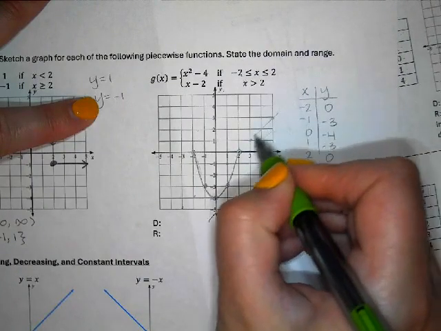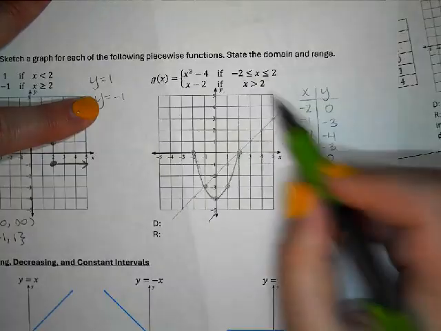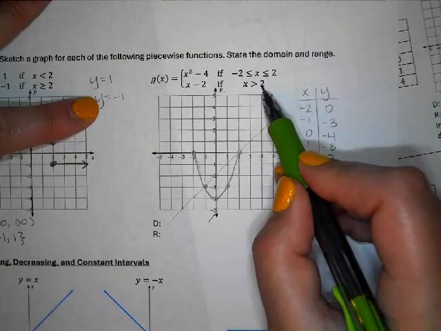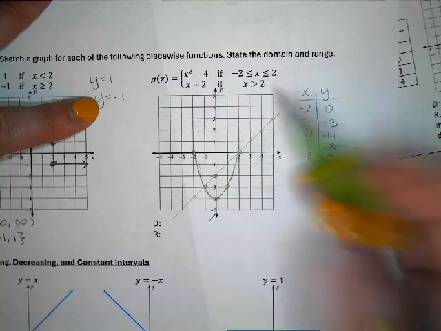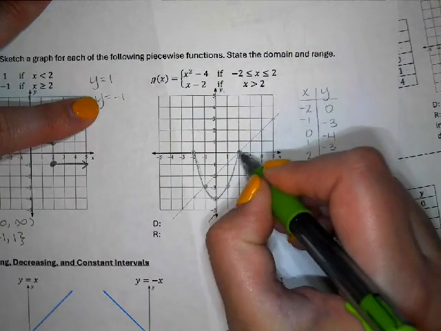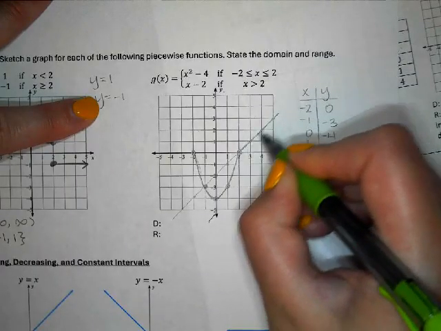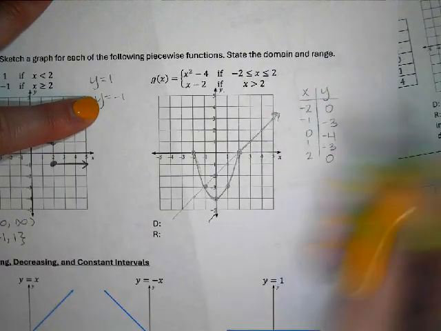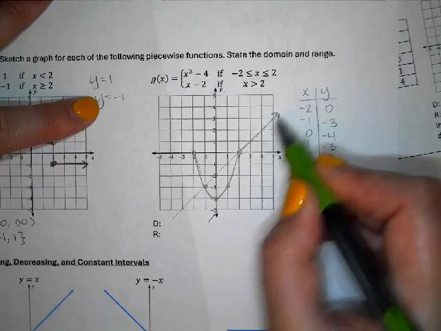Okay, now it says look at the 2, and keep all of the numbers that are greater than 2, so everything to the right of 2. So look at 2, keep everything to the right of 2. Now normally, since this doesn't have an equal to, on the straight line, I would draw a circle here and I would not fill it in, normally.